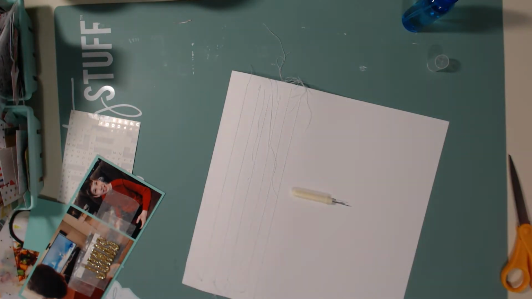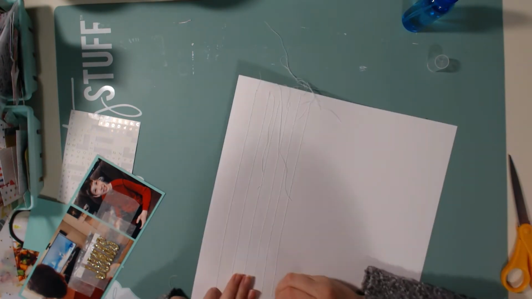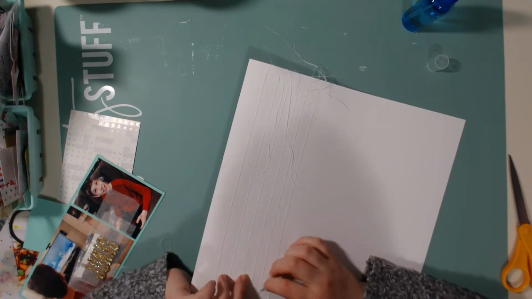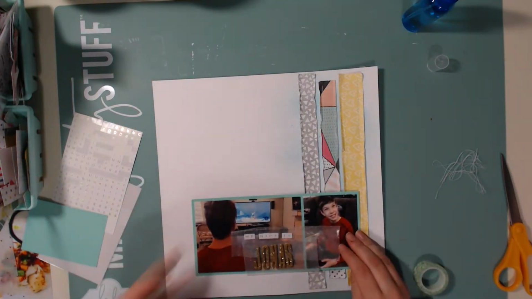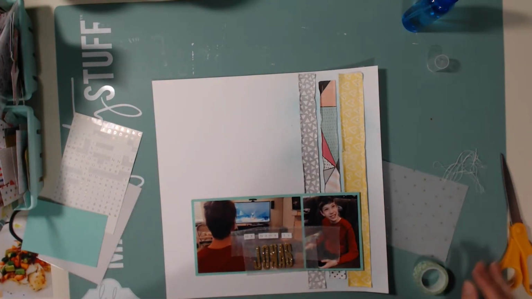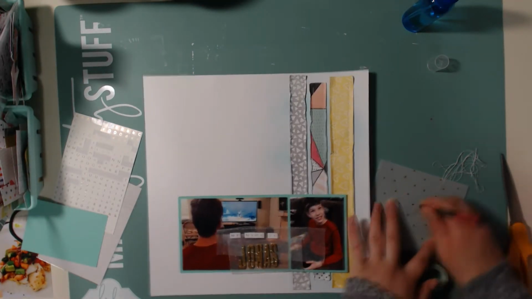So now I'm pulling out that little thing that I got with my sewing machine, I can't even think what it's called right now, and just pulling it through. Okay, now I'm all done doing that. And then I'm going to continue on with my layout. So this is where I decided to turn it to this side, and I really like that a whole lot better.